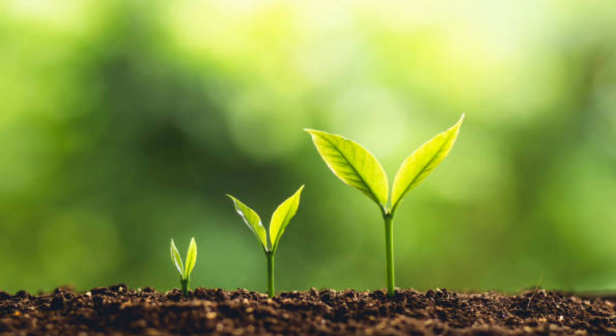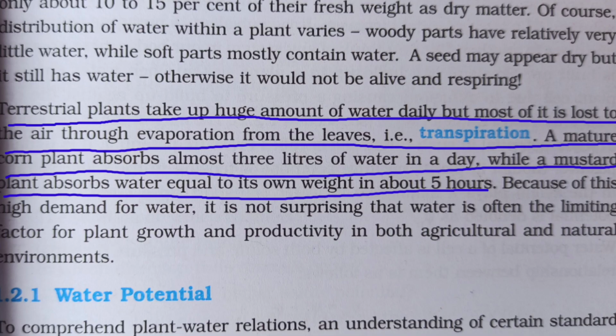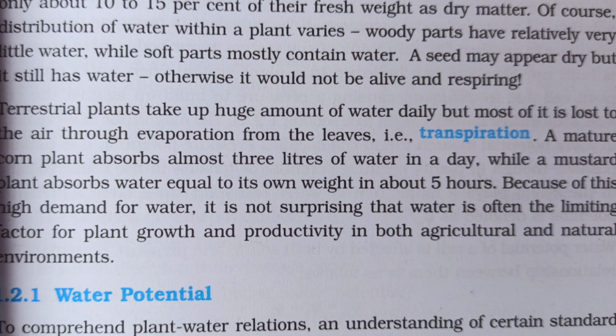Terrestrial plants take up a huge amount of water daily, but most of it is lost to the air through evaporation from the leaves. This process is known as transpiration. A mature maize plant absorbs almost 3 liters of water in a day, while a mustard plant absorbs water equal to its own weight in about 5 hours.